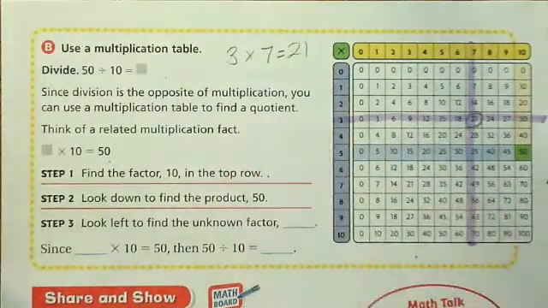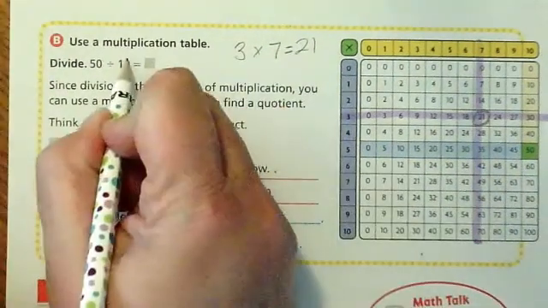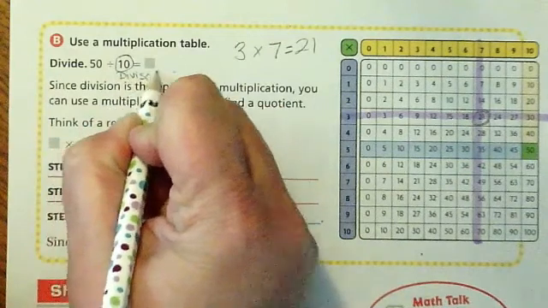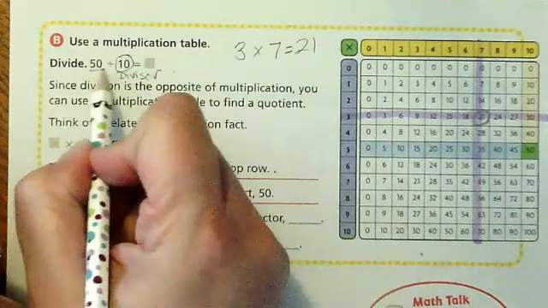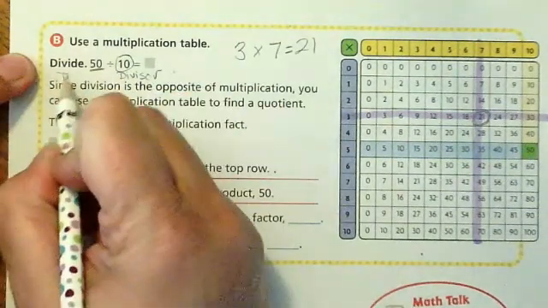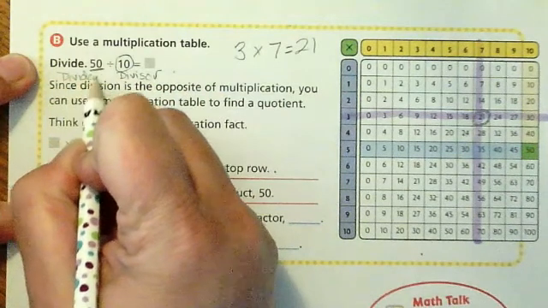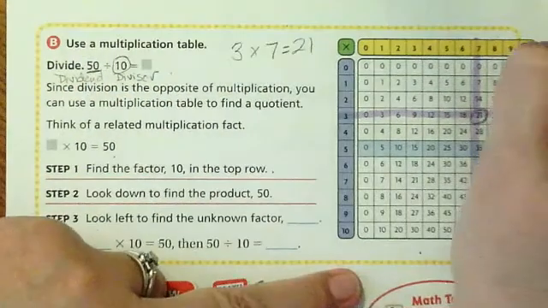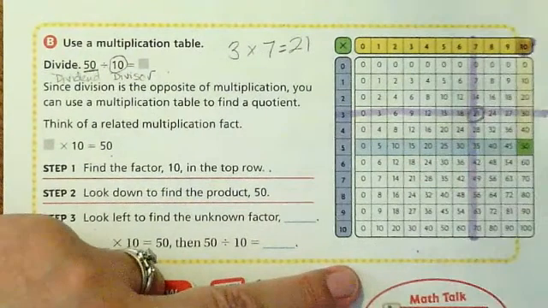So here's how this works. You're going to go to your divisor. This is my divisor. And you're going to find your dividend. This is my dividend. So I'm going to go over here to my divisor, which is 10.